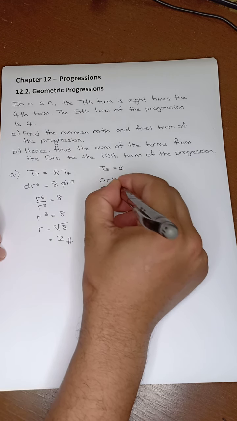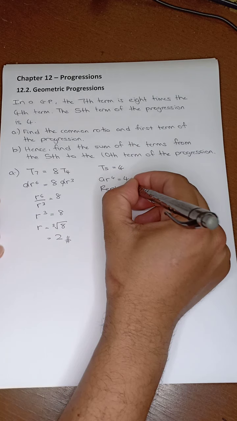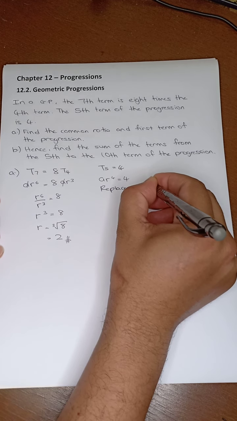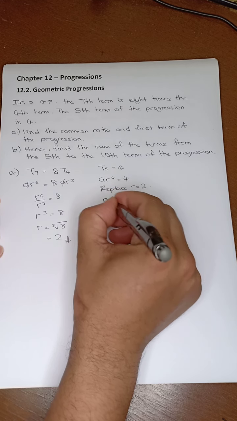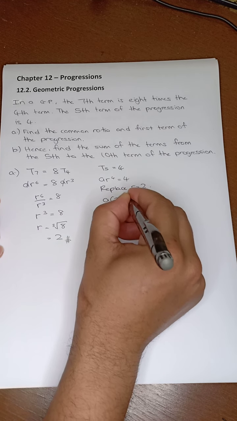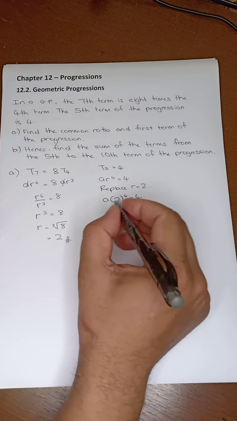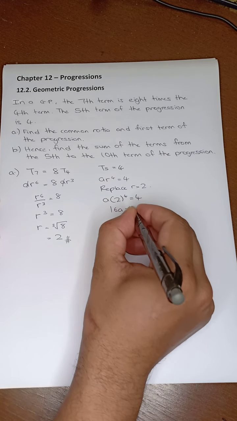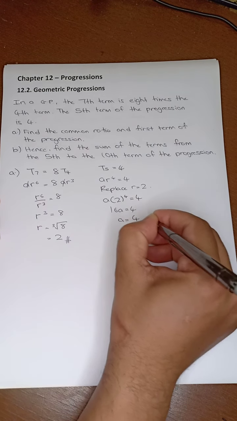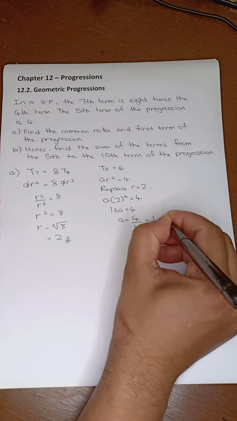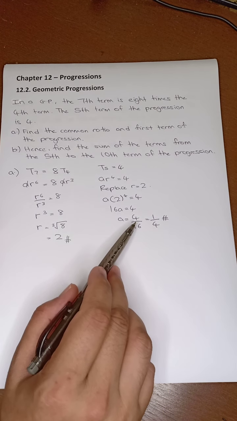Just right there, replace. Hope you can see, yeah. R equals 2. So you get A times 2 to the power of 4 equals 4. 2 to the power of 4 is 16. So 16A equals 4. A equals 4 over 16. Simplify, you get 1 over 4. So that's your common ratio and your first term.